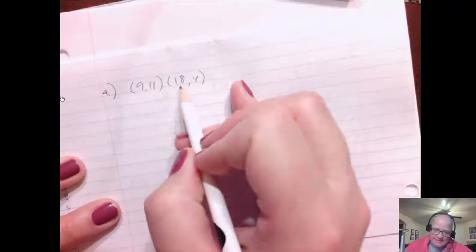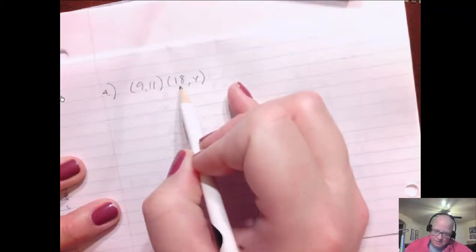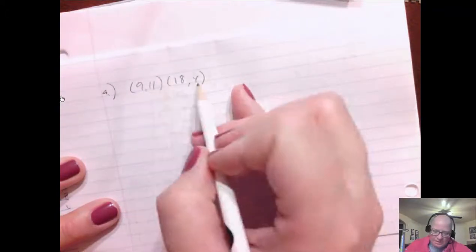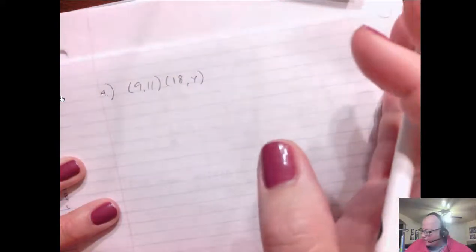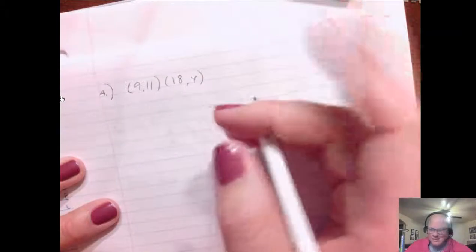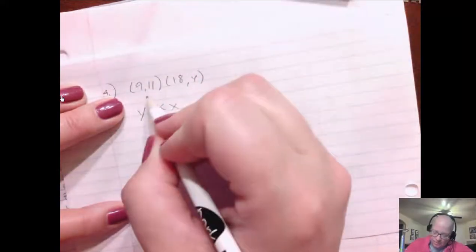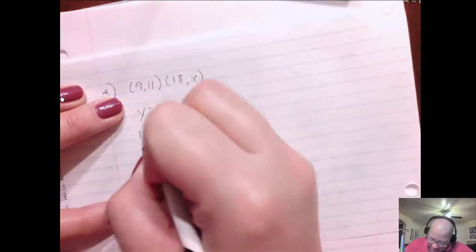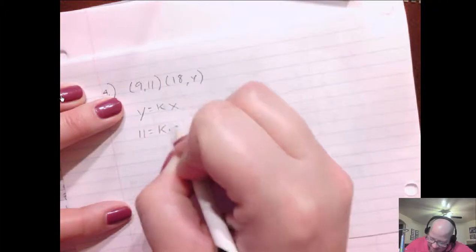Well, I can see the relationship. 9 times what is 18? Well, 2. So 11 times 2 is 22. So I can see the relationship and come up with the answer fairly easy. But let's say it was a decimal and I didn't know. The directions said these are directly related. So our general formula is y equals k times x. And then we'd put in our numbers from the one that has both. So we would say, okay, 11 equals k times 9.